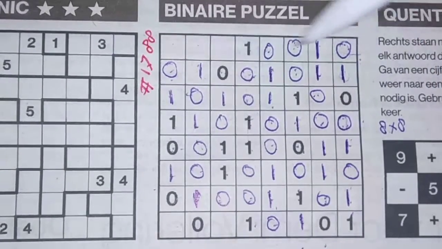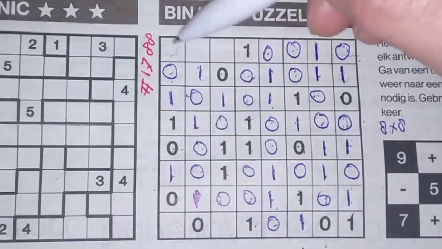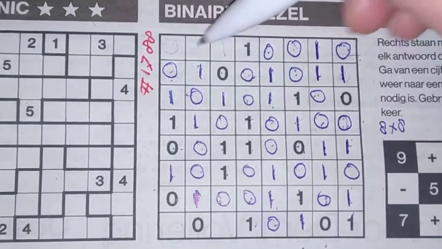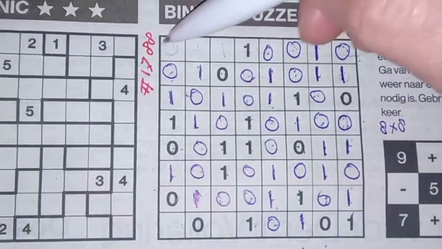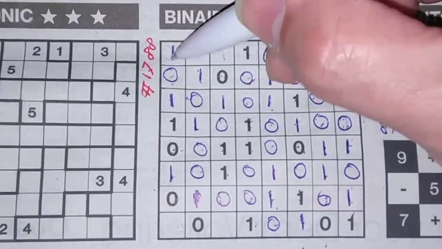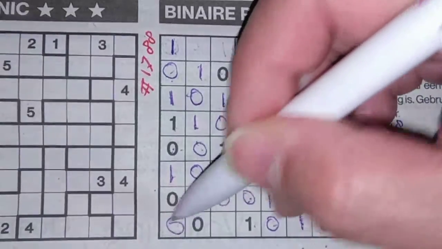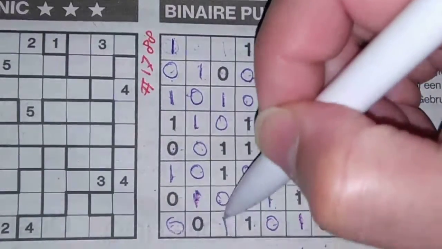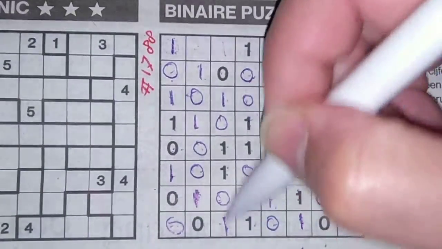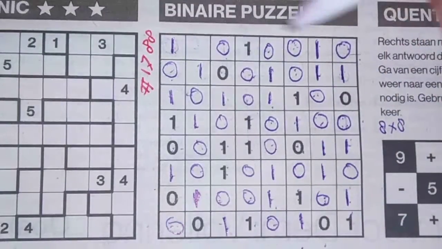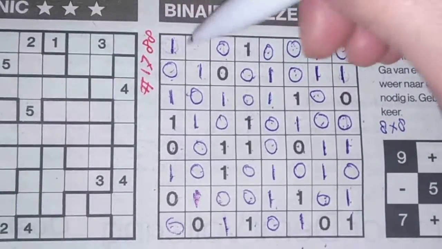3 zeros we have here. If I place number 4 here, then we have 3 ones in a row. Not allowed, so this cannot be a 0, this should be a 1. 1, 2, 3, 4. 4 ones, so the rest are zeros. Double 0 here, 1 there, 1. 4 ones, so the rest are zeros. 4 zeros, so the rest are ones.